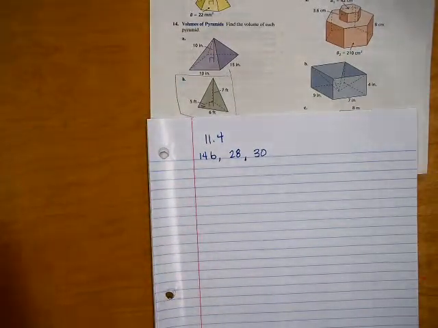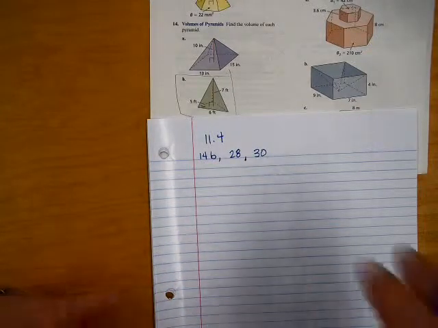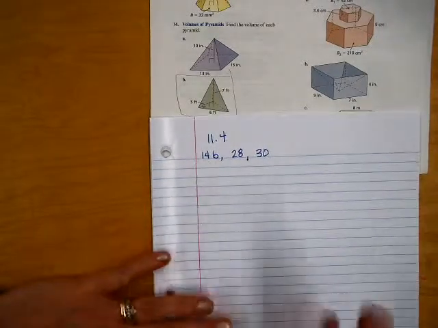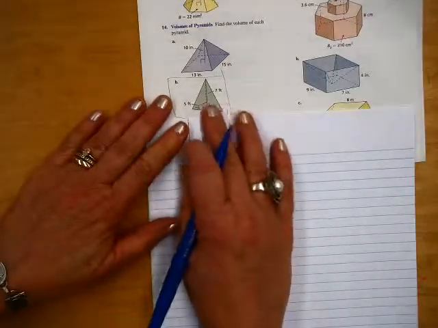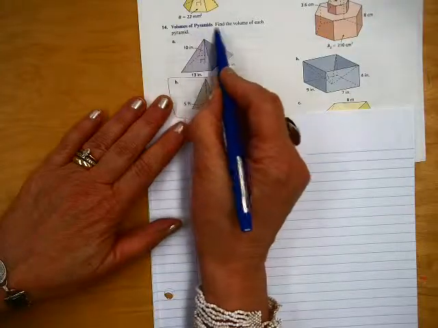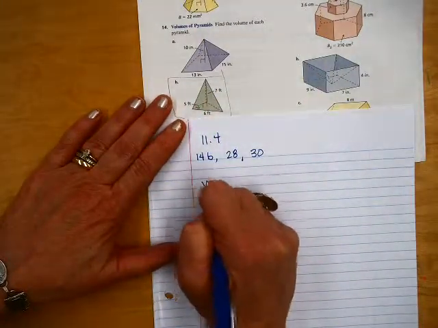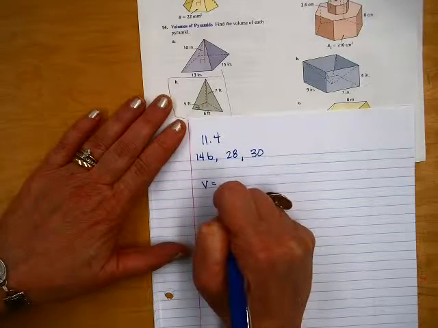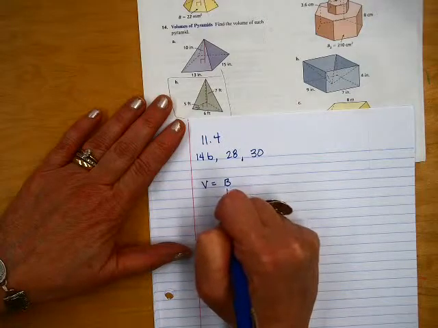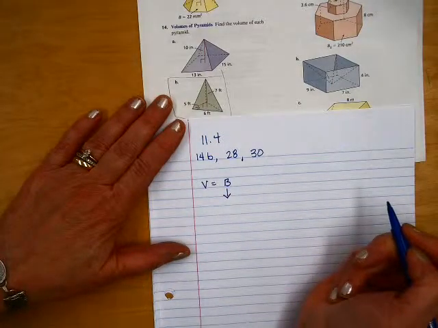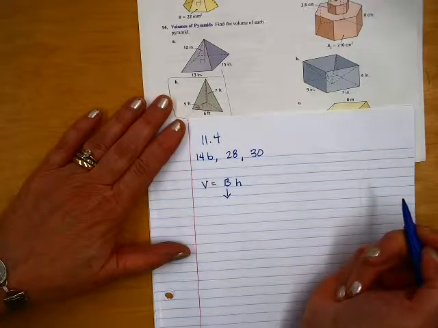And you know that the problems in your WebAssign are reflections of the problems you do from the textbook and vice versa. So we're going to look at this. In this particular problem, it just says find the volume of each pyramid. Now remember, the volume is equal to the area of the base, and the big B stands for whatever shape the base is, that's the formula you're going to use and find the area, times the height of that prism or the pyramid.